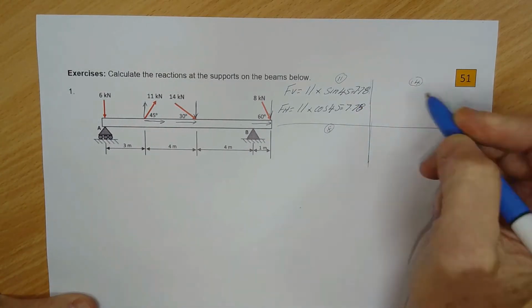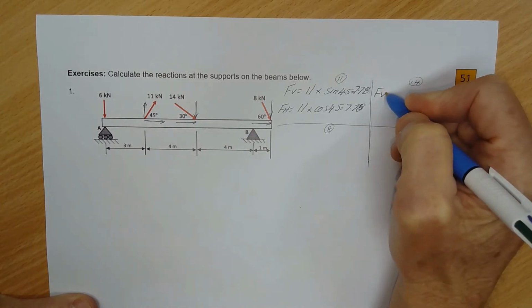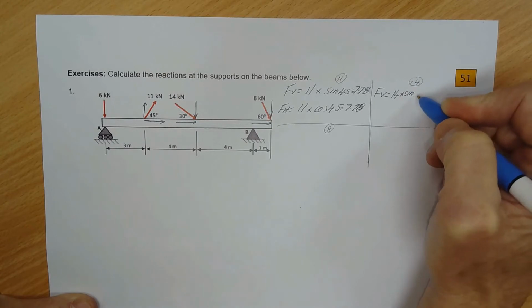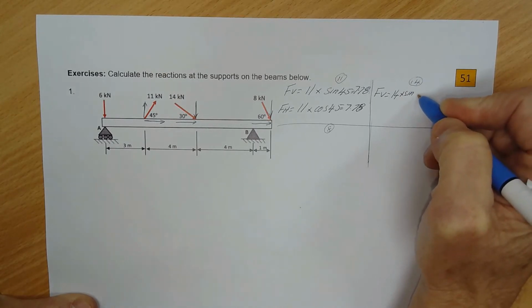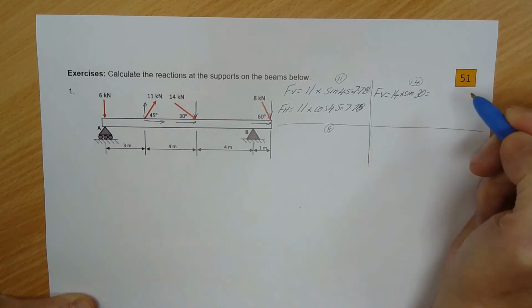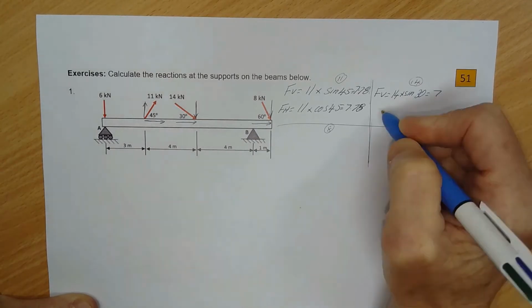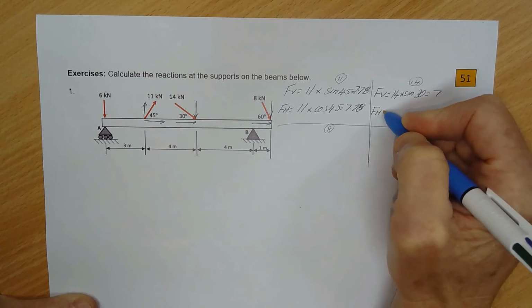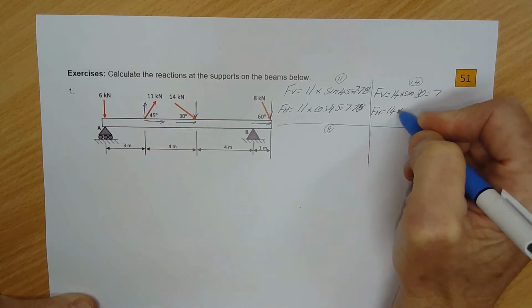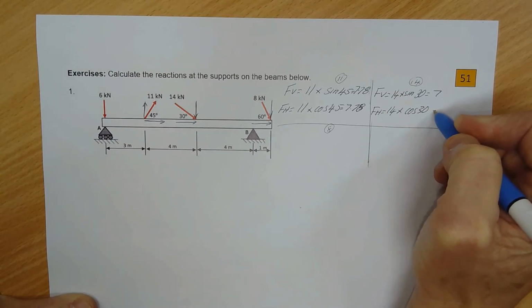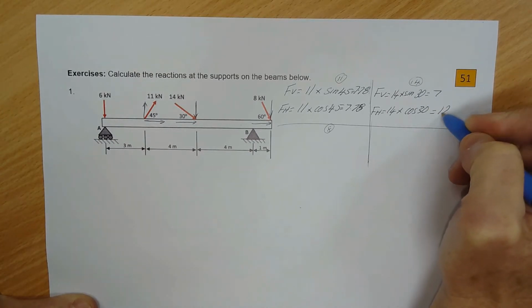The 14 kilonewton force vertical is equal to 14 times sine 30, which equals 7 kilonewtons, and the force horizontal is 14 times cos 30, which gives us a value of 12.12.